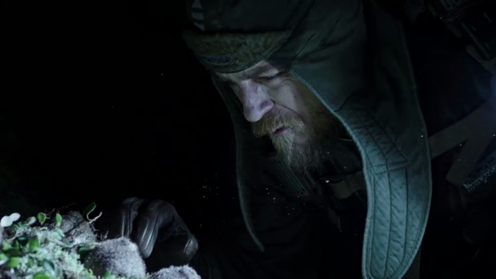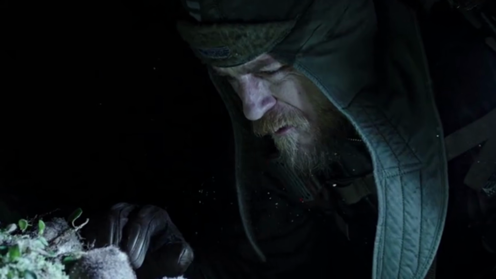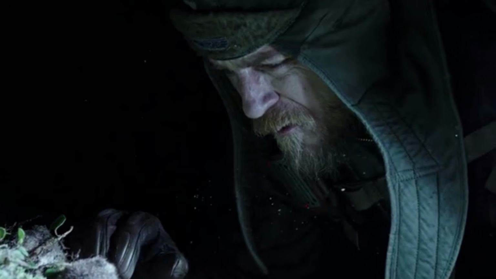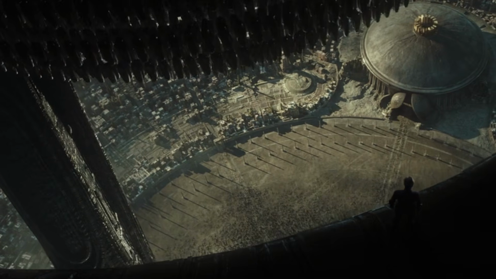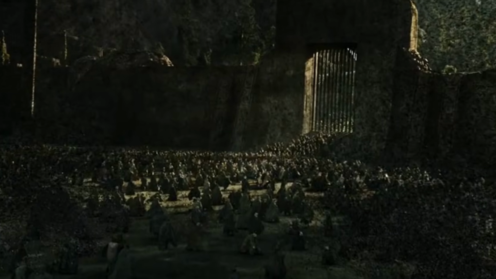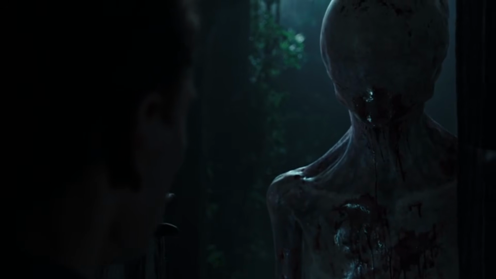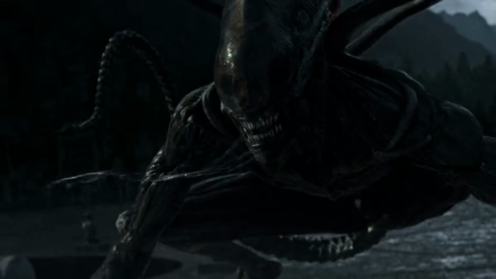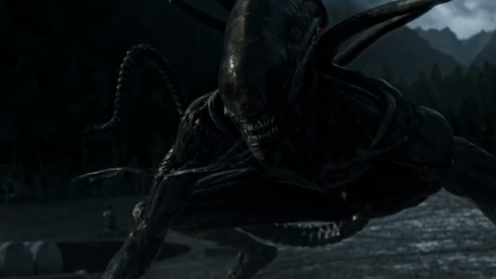The origin of the spore eggs dates to the days of David's genetic experiments using the black goo pathogen from Prometheus. The spores were a result of these experiments, as seen in Alien Covenant. On the engineer's homeworld, David unleashed the pathogen, which wiped out the native population and led to a series of mutations, including the formation of these spore-producing organisms. They represent a blend of engineer biotechnology and evolving alien biology, showing how the xenomorph species and related creatures might arise from both natural evolution and artificial manipulation.